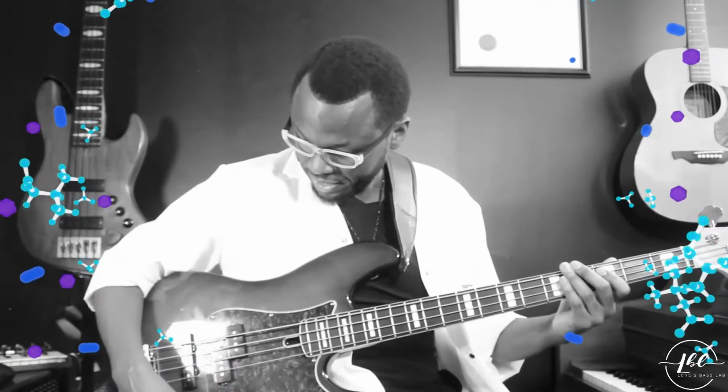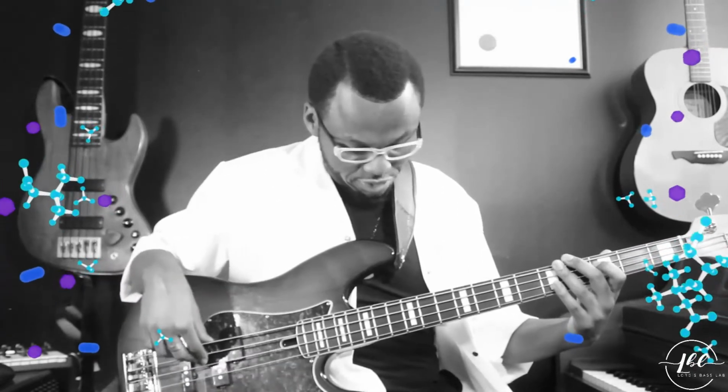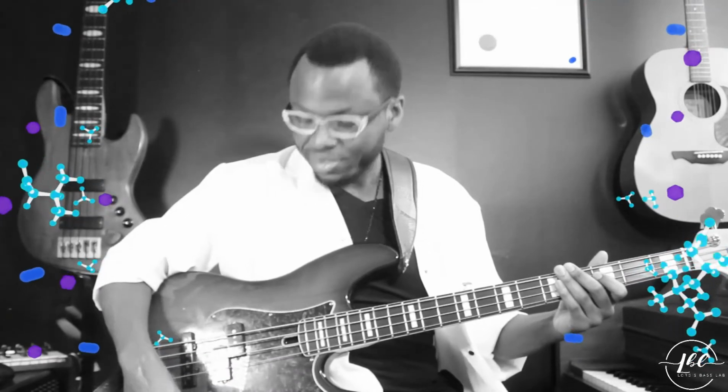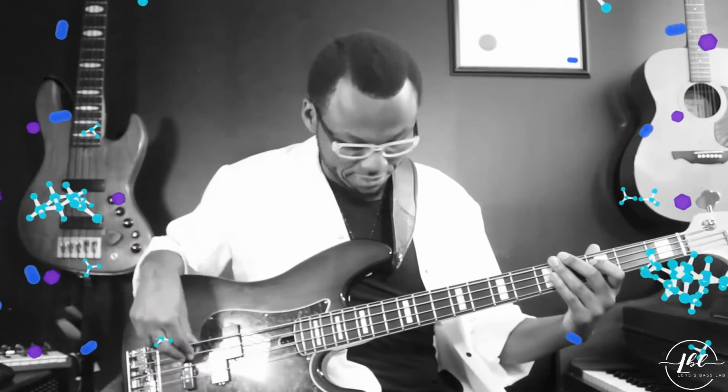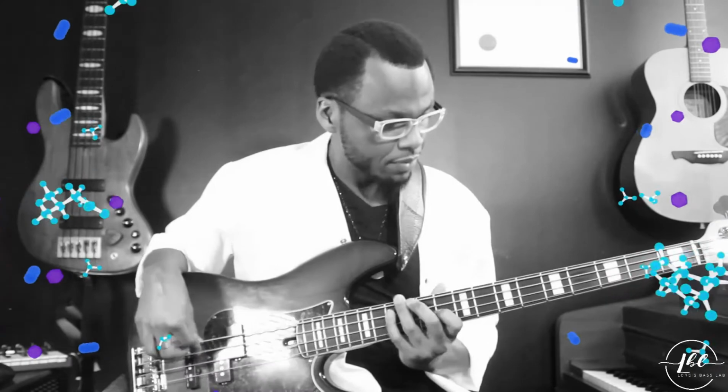And then if we have both pickups, it's a mix of both. It still sounds good, but this is not what we want. We want that attack coming from the jazz pickup in the back. Here's more bass, but not too much.